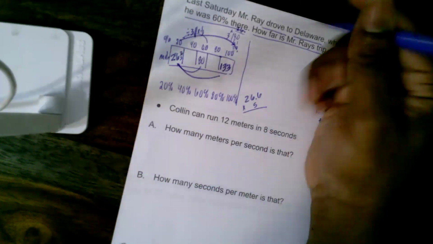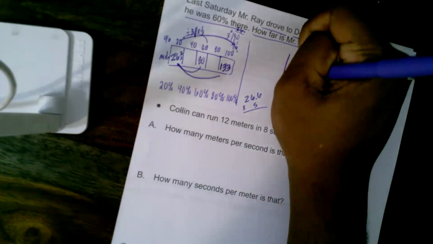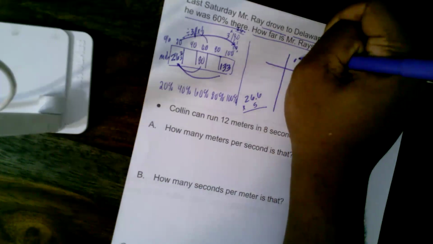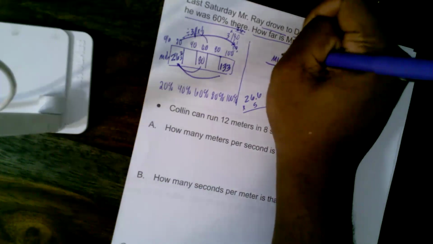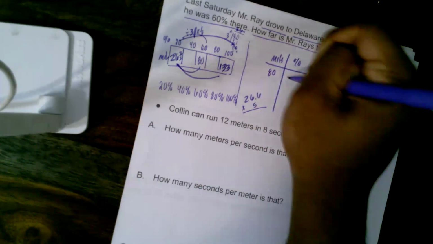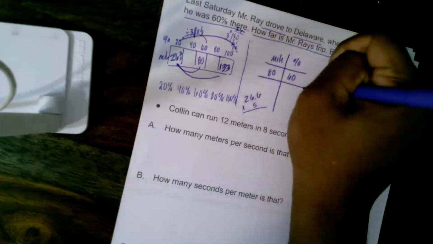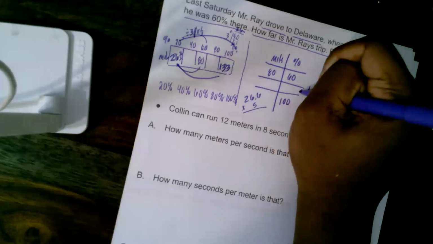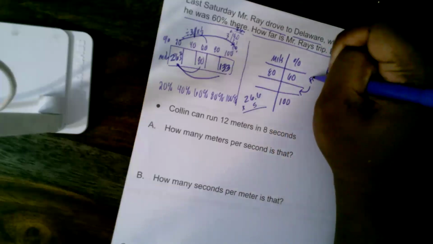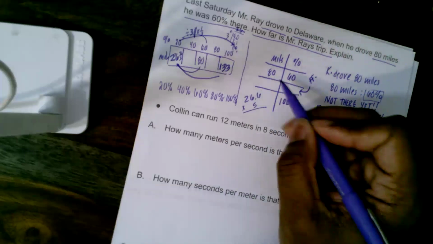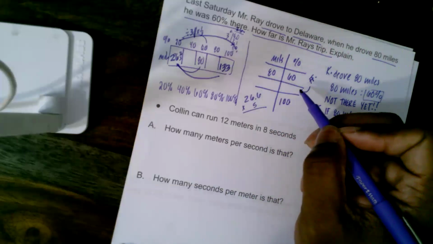Now, let's look at it using the table. Here's what we know. We know we're doing percentages and we know we're doing miles. We know that at 80 miles, it is 60%. What we don't know is 100%. I leave a space for a friendly factor because I can't go from 60 to 80 with a whole number, right?